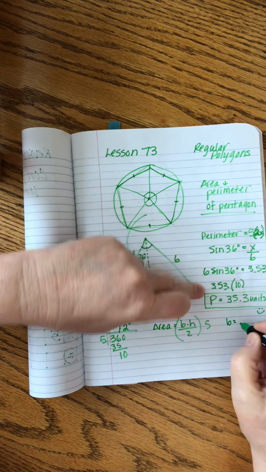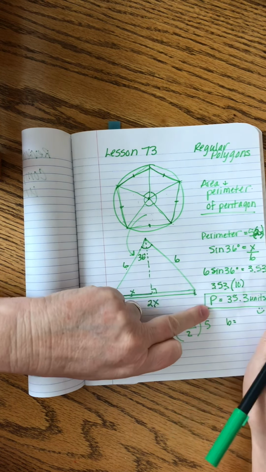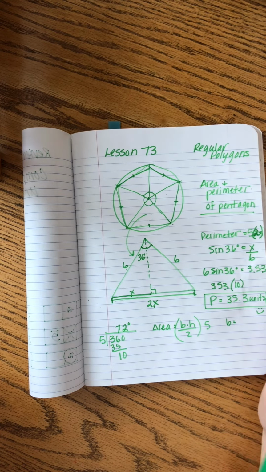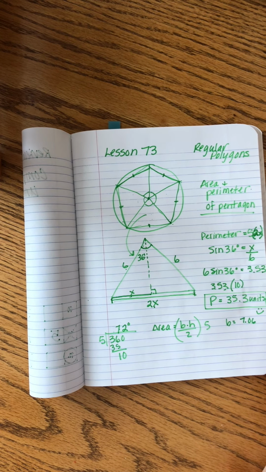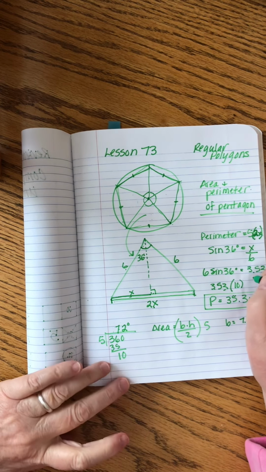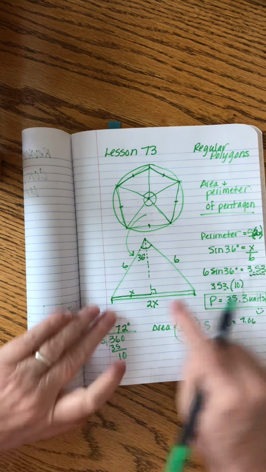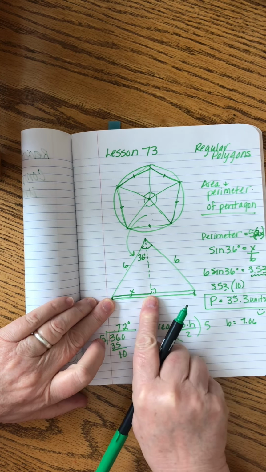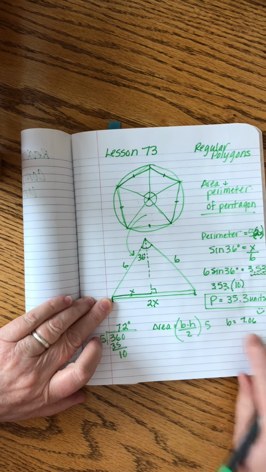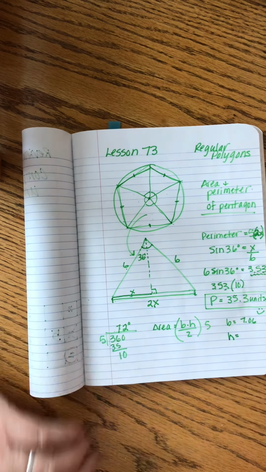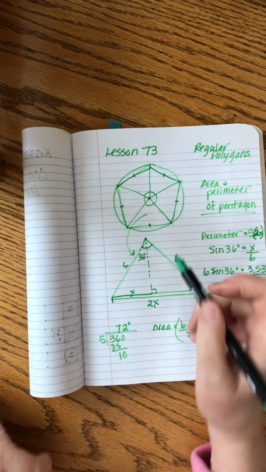The base equals, we'll double this, right? And that would be 7.06, because I doubled that. 3.53 is the length of x. So the full base would be 7.06. The height, we don't know yet. We don't know this measure, but we could figure it out, couldn't we?